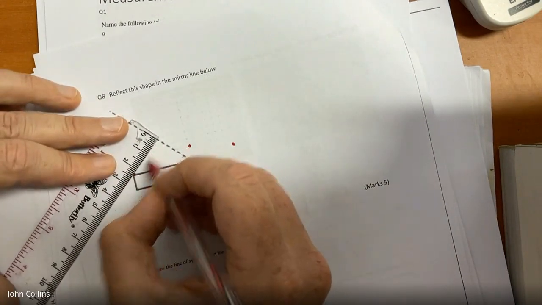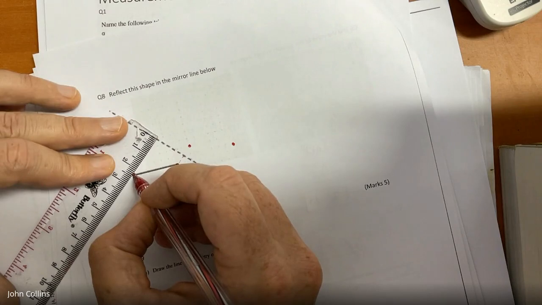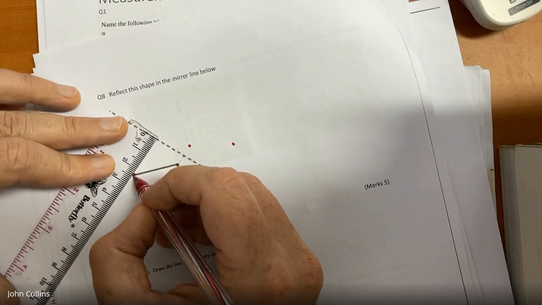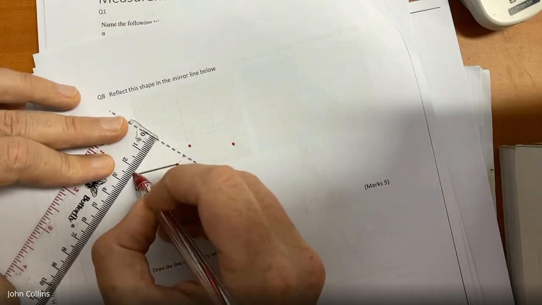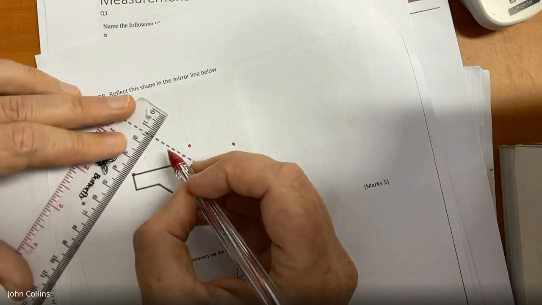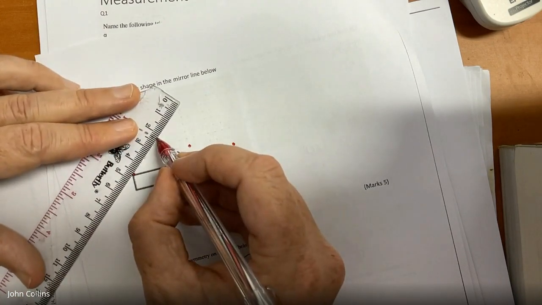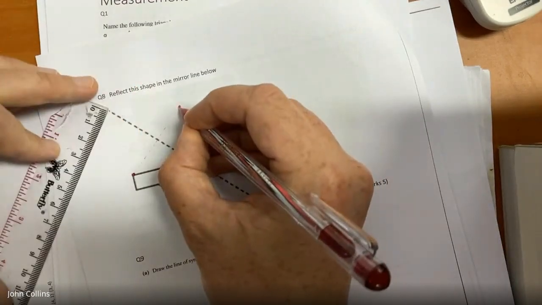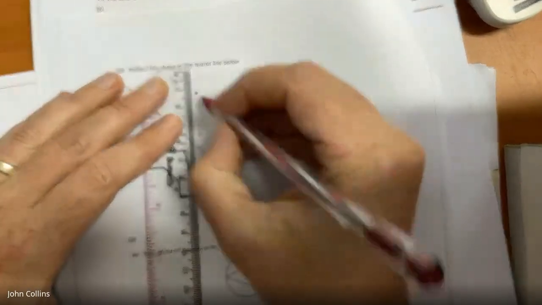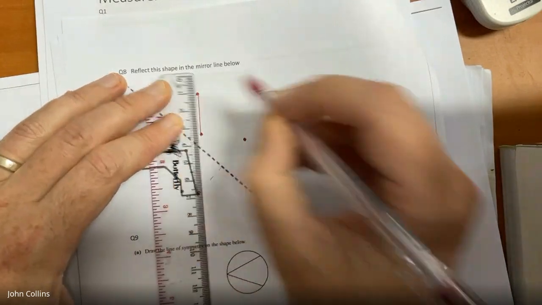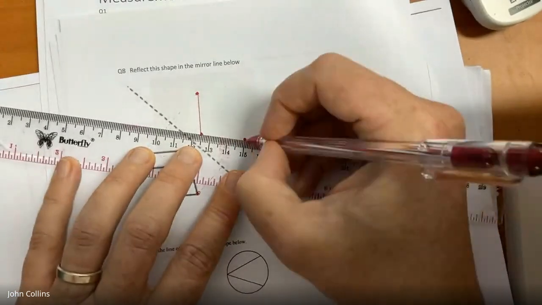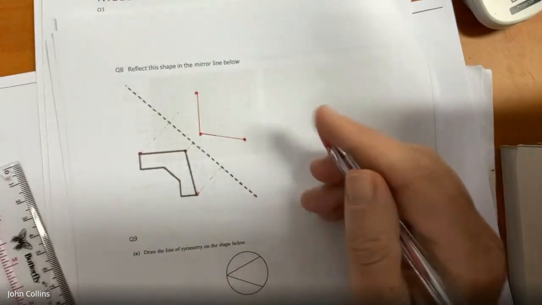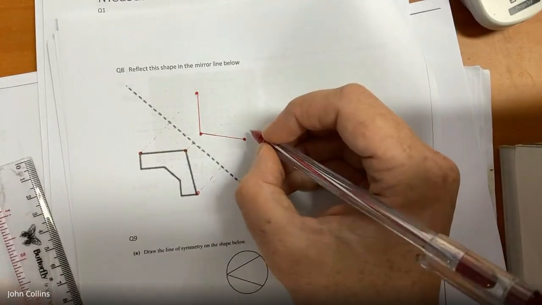So I'm doing, that was 2 centimeters on mine. This one is 2.4. Aiden, you need to look at this, what I'm doing. 2.4 centimeters here, so its buddy is 2.4 centimeters on the other side. 2.4, somewhere around here. Okay, that gives me the general shape of that side. I join that with that, and that with that.